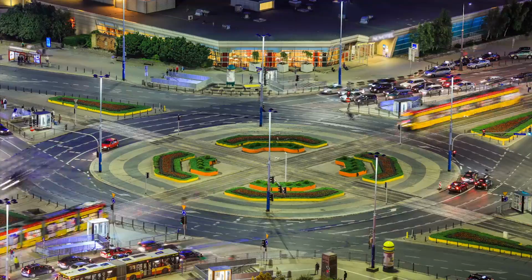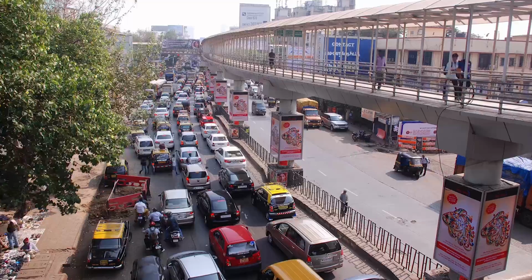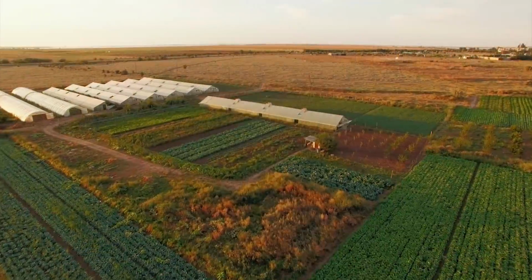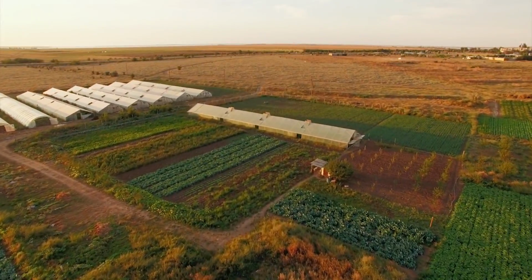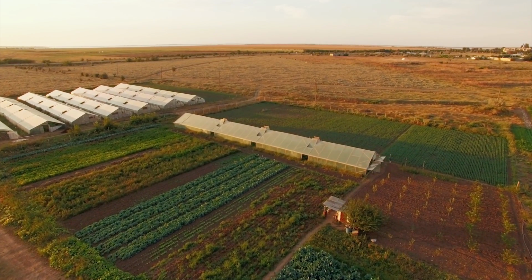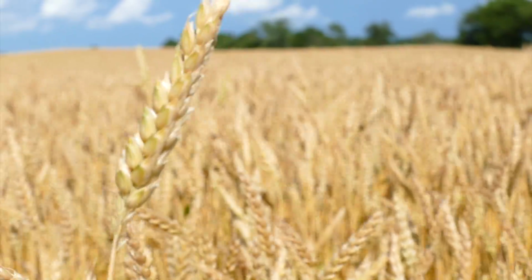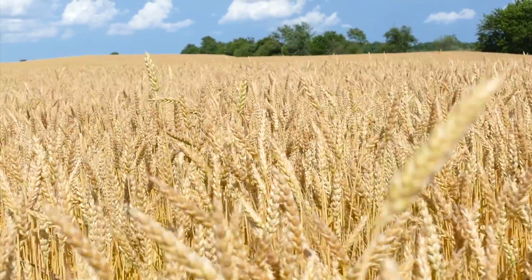Because population is rising and the global population is becoming far more urban, the United Nations Food and Agricultural Organization predict that by the year 2050, we're going to need 70% more food than we're producing today.